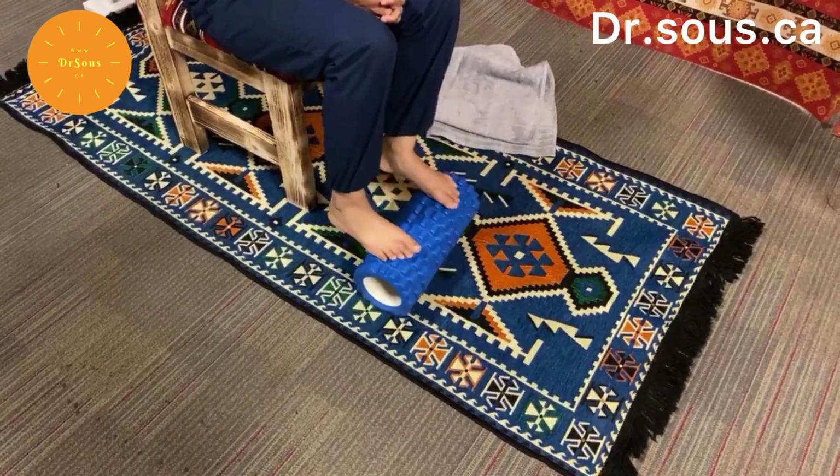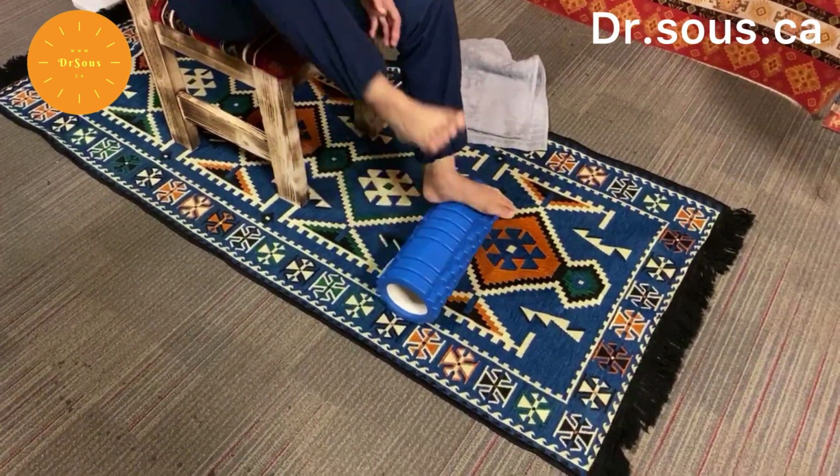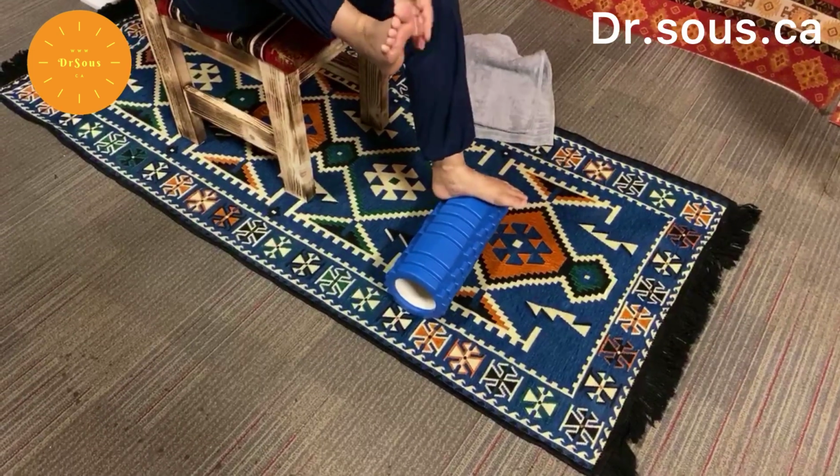Just roll it slowly. That ice will help reduce the inflammation on the sole of your foot here, and you will feel less pain.